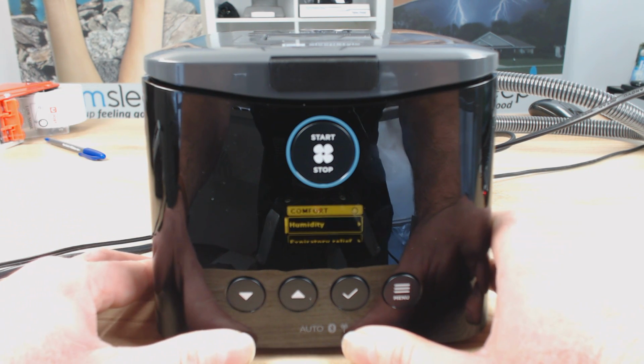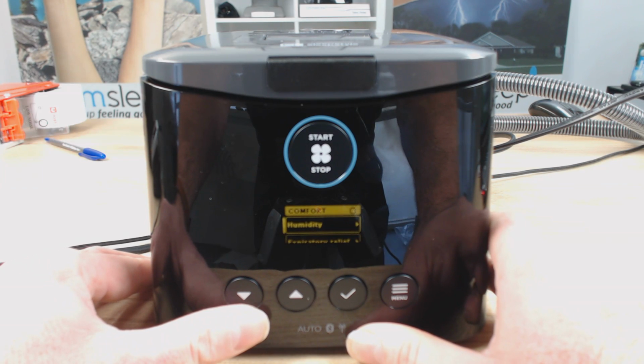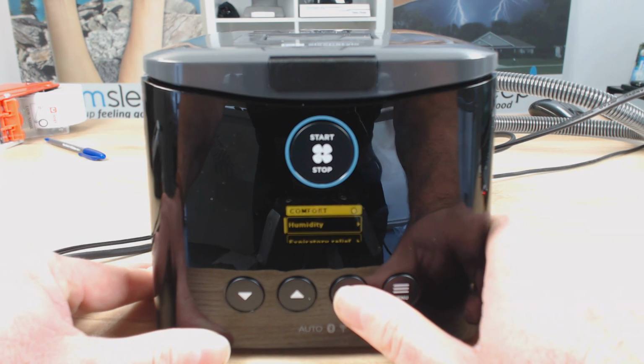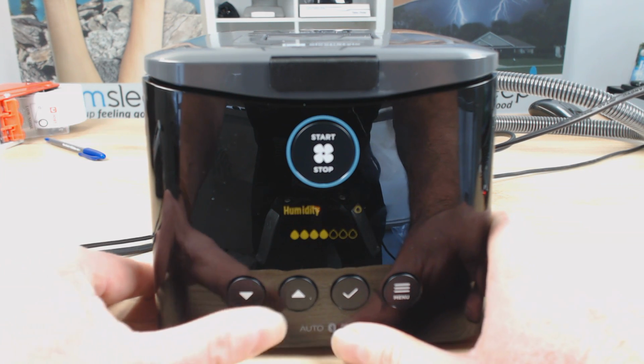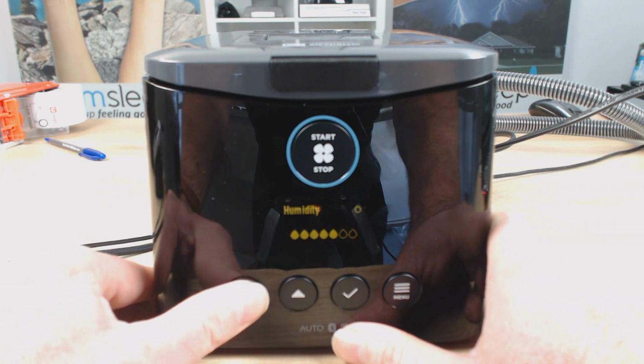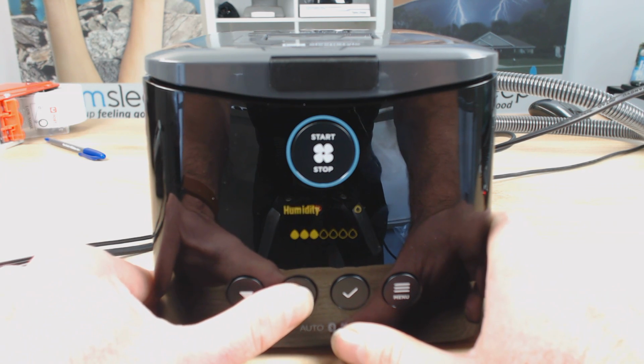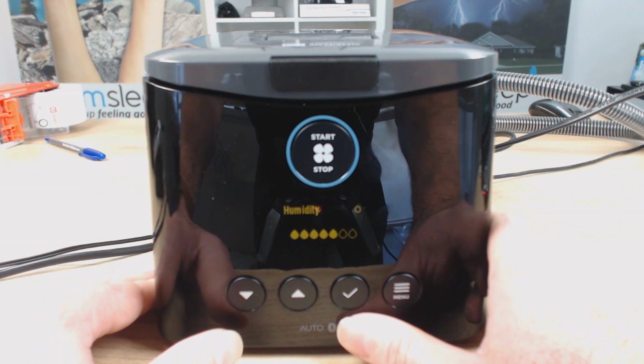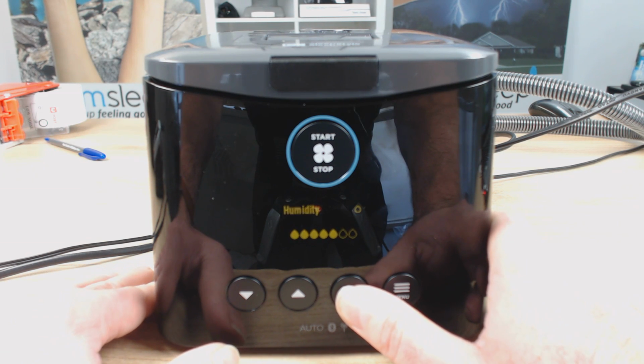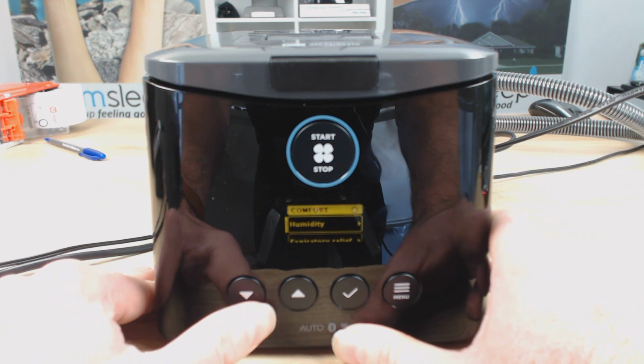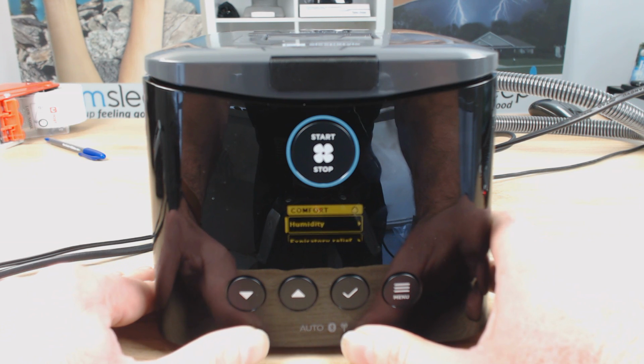Now we get down to the comfort settings. So humidity, we can change the humidity level. Once again, we tick to go into it, and then we can up or down the humidity if we like. The more we go up, the more moisture there's going to be in the air. All right, so we're going to choose a level of 5 there. Press the tick to enter that setting.